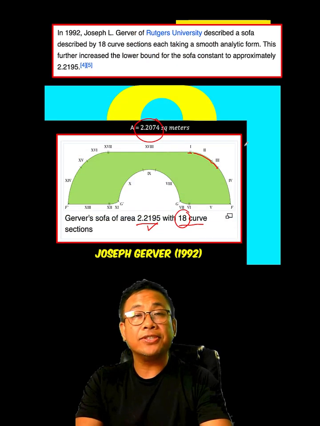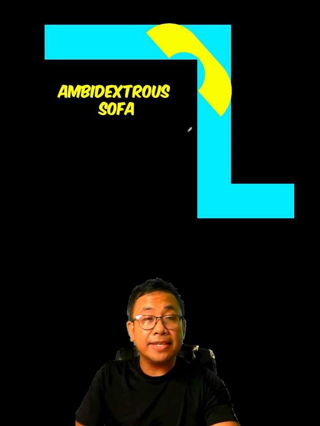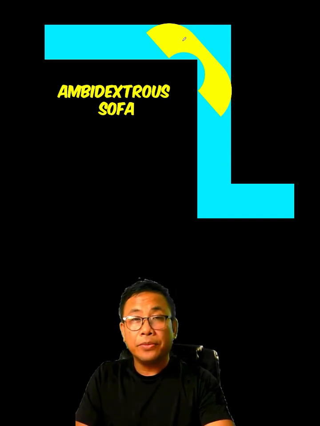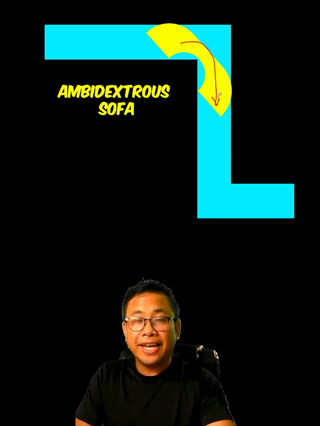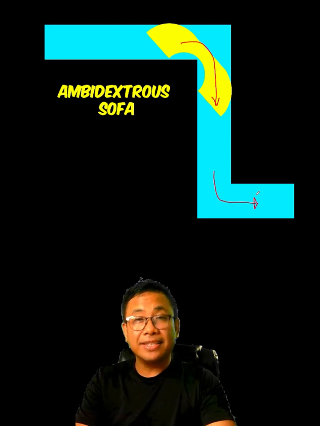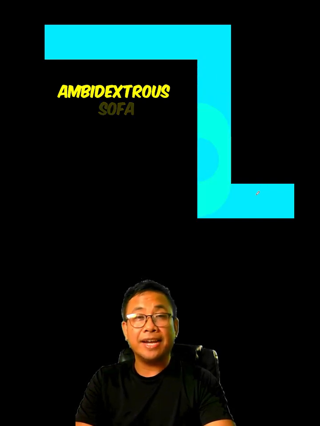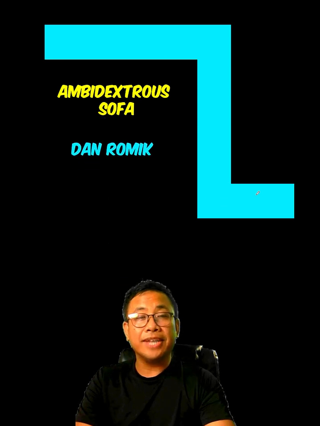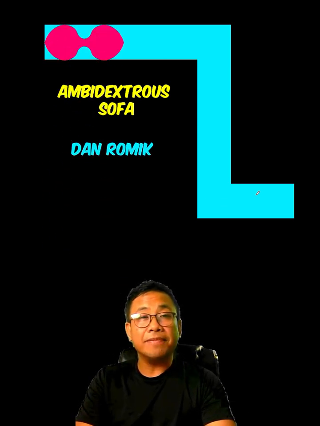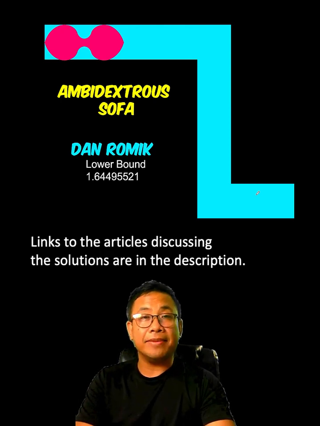And there are some variations to this problem also. For example, another variation of the problem is this ambidextrous sofa. We want to move this sofa this way, and then move in opposite direction this way. So what is the shape of that sofa? If you are going to use this, there is a problem because we cannot move anymore here. So here is the proposed shape. According to Dan Romik, the shape of that sofa must be like this. And he computed that the area of this has a lower bound of about 1.65 square meters.